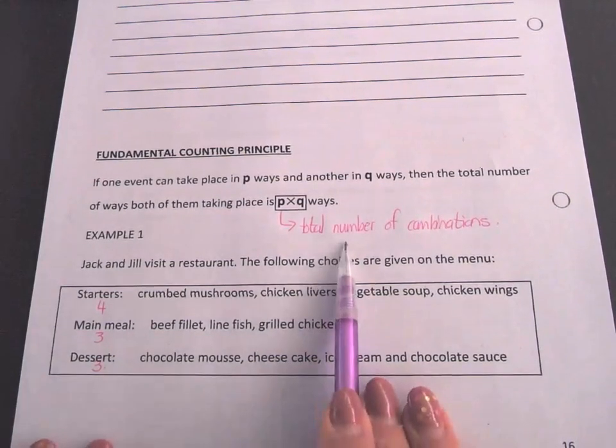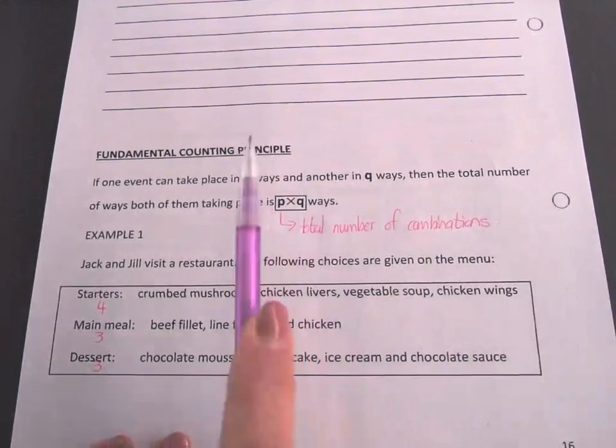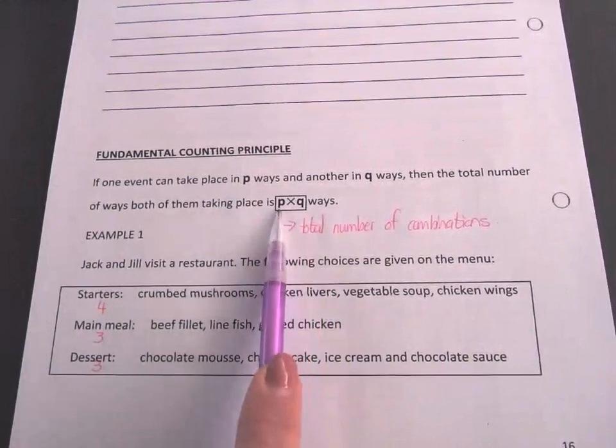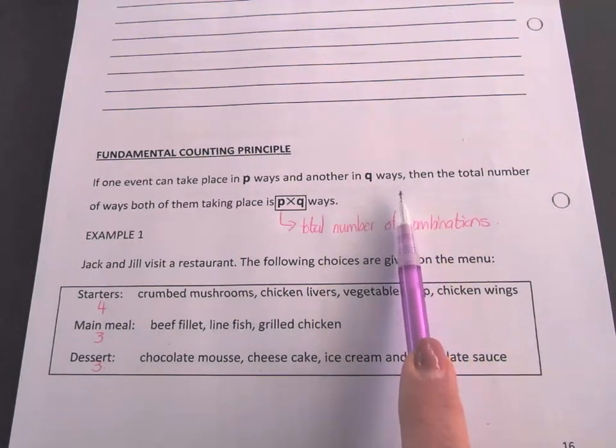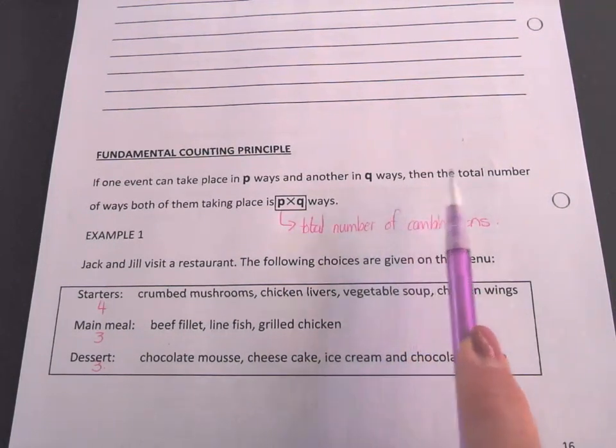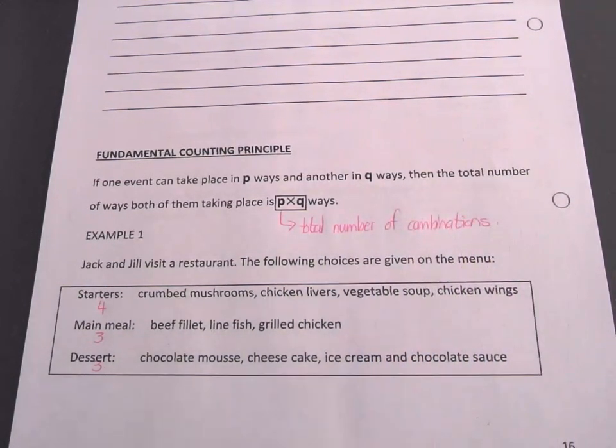So the total number of combinations is the first event's total number of outcomes times the second event's total number of outcomes, and if you multiply them, you get the total number of combinations. Let's look at an example.